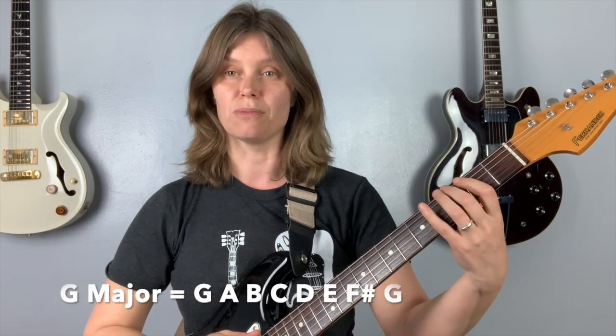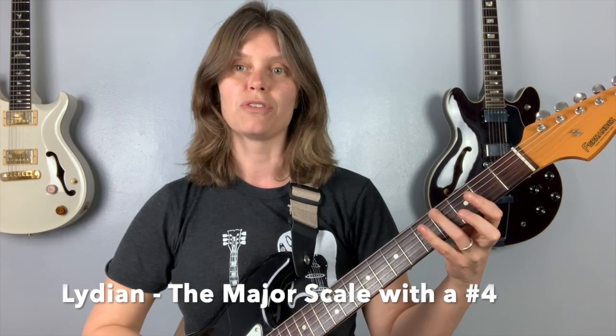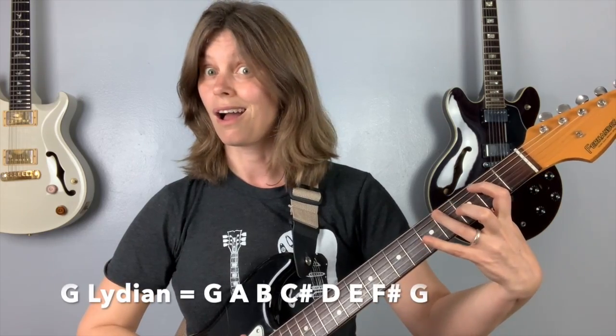So say this is my G root and I play just a major scale. With Lydian we're going to raise that fourth tone. We're going to sharpen that fourth tone. So now we have this sound. Played over a major chord, that has a very distinct sound.